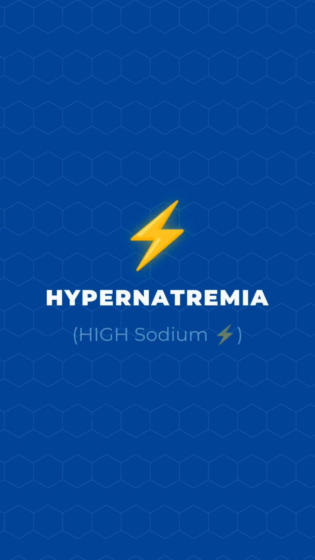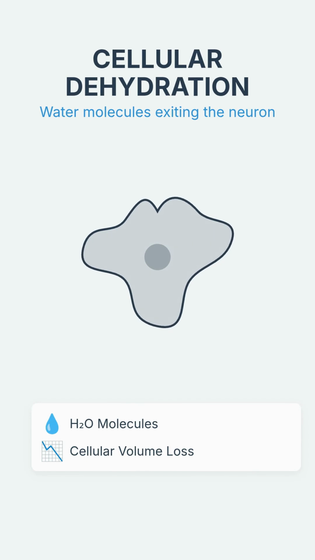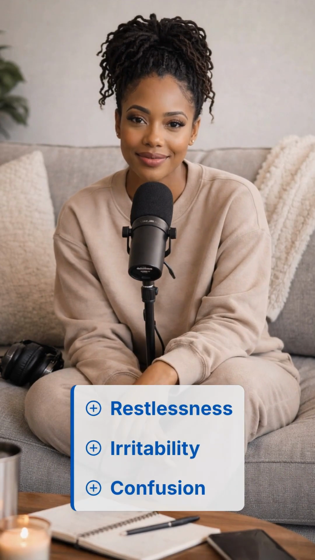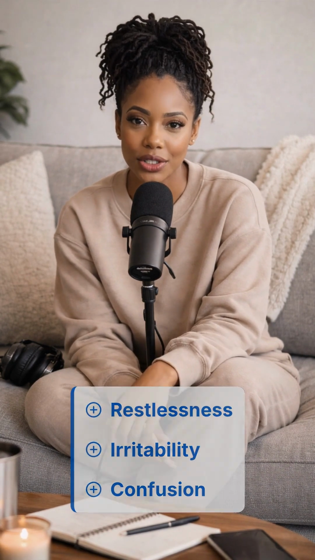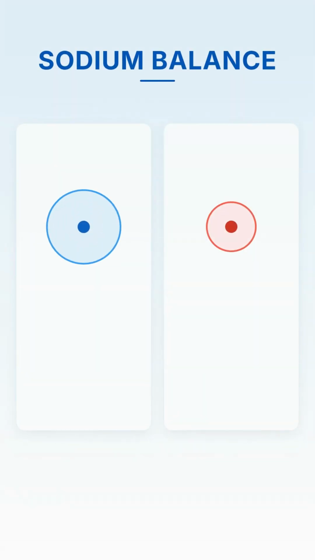Now high sodium, hypernatremia. This is the opposite. Water moves out of the cells, so now cells shrink, including brain cells. And what does that look like? Restlessness, irritability, confusion. And again, severe cases can lead to seizures. So think high sodium, dry shrunken brain. That contrast will help you remember it every time.